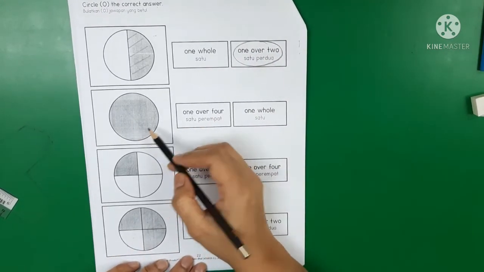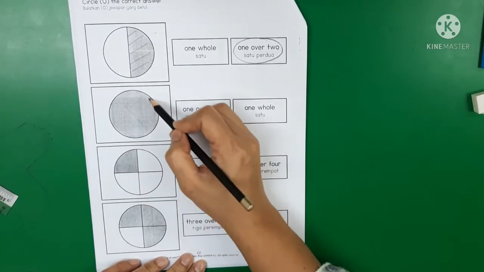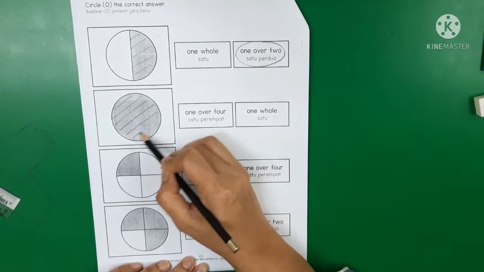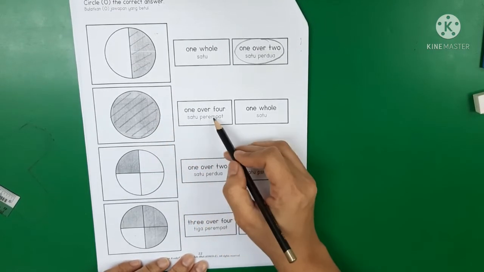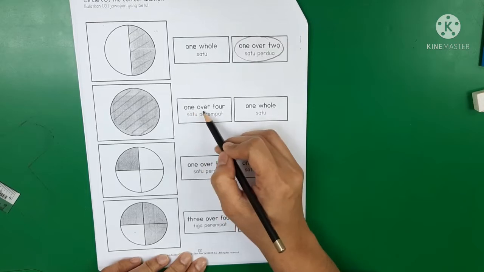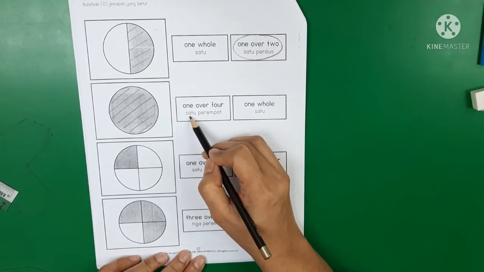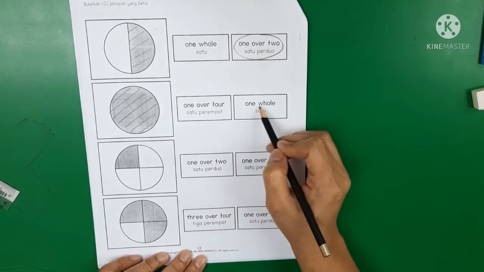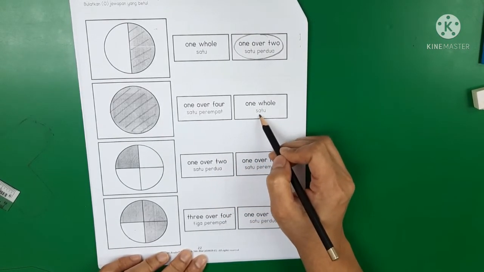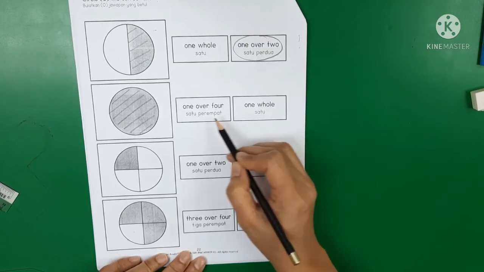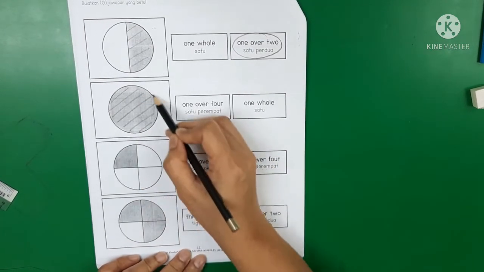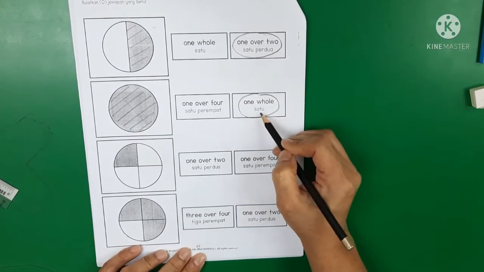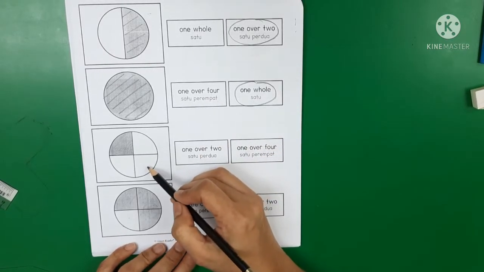Moving on. This is a whole circle, and the shaded area is on the whole circle as well. Look at the words given here. 1 over 4, or in Bahasa Malaysia, 1/4. 1 whole, in Bahasa Malaysia, 1. Which one is the answer? 1 whole. Good job. Circle 1 whole. 1.